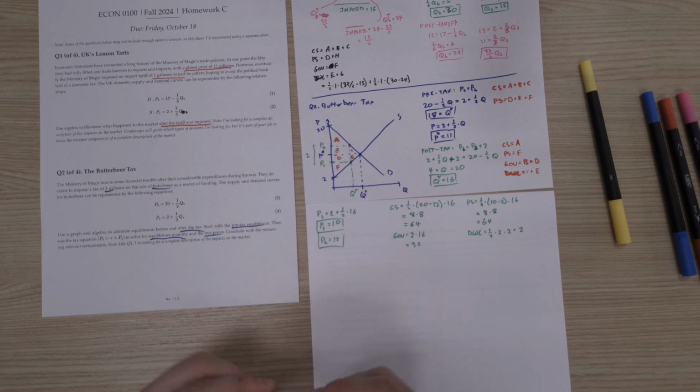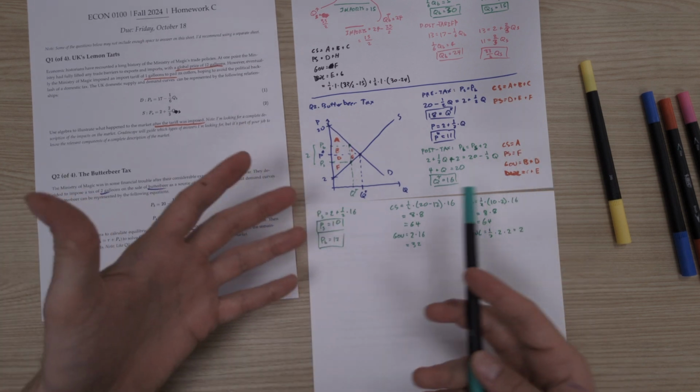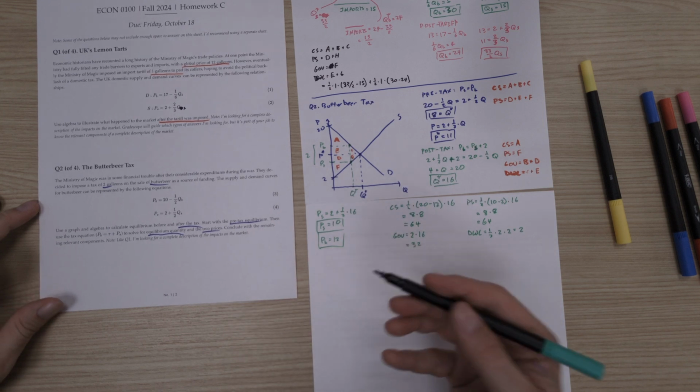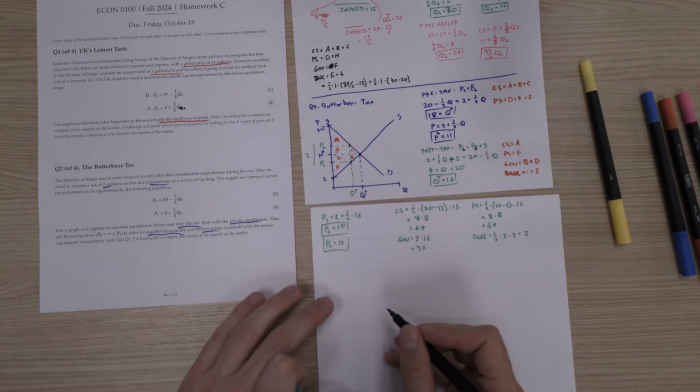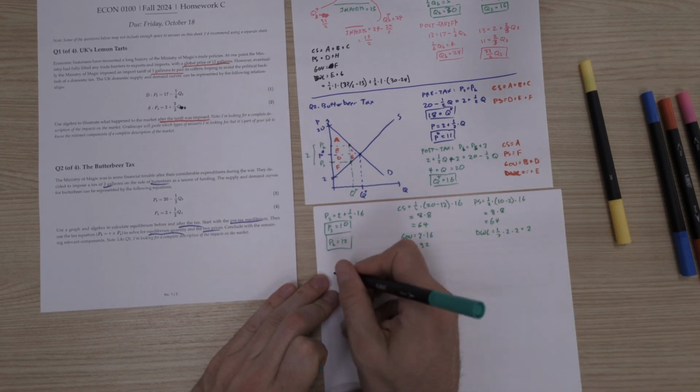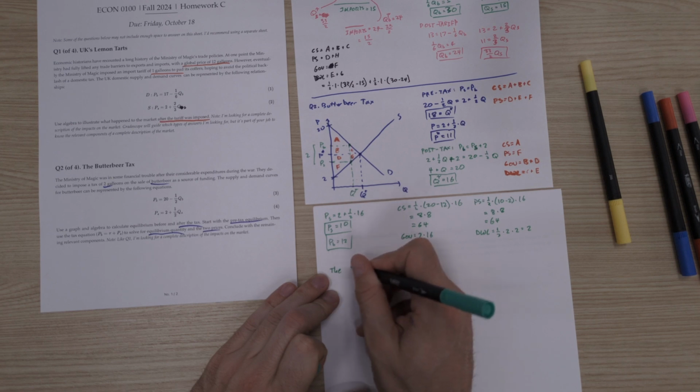Okay, so this is a mathematical description of what's going on, but let's write out some conclusions here. So we've imposed a tax, and quantity has gone down.